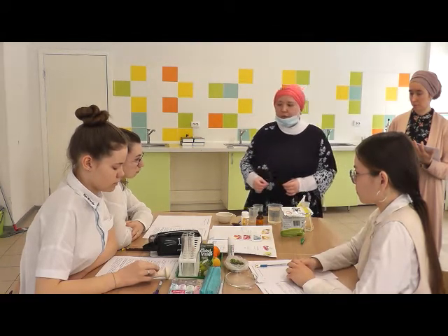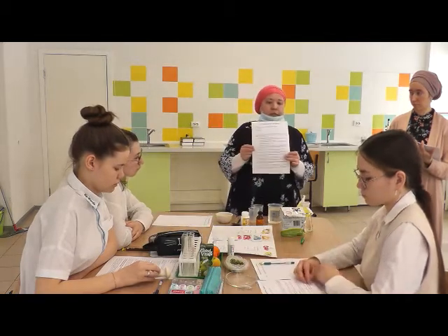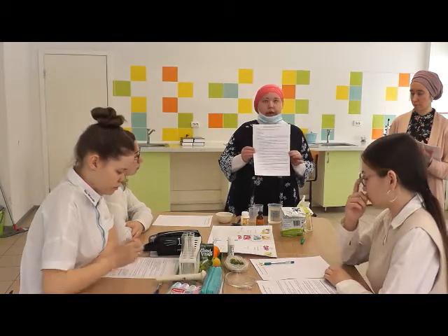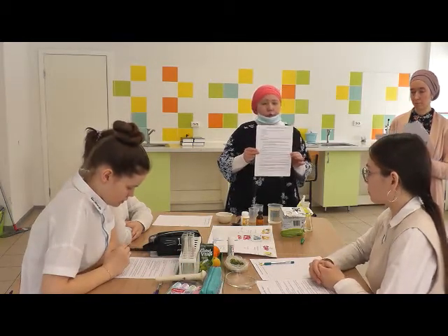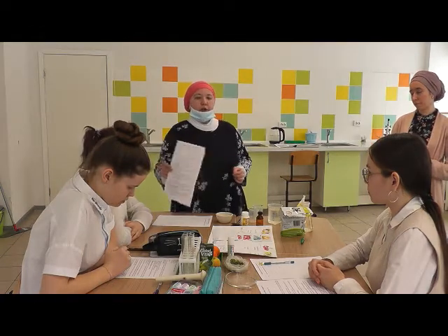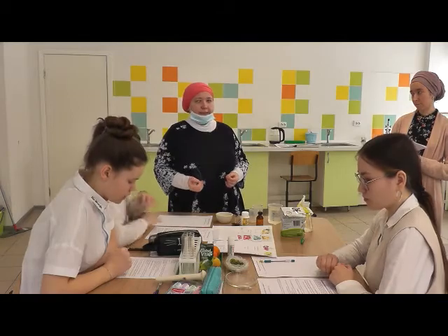Okay, so here you have instructions on these papers. You can read them carefully, and step by step you will find amounts of ascorbic acid in the fruits you have on your tables. Okay, let's start.